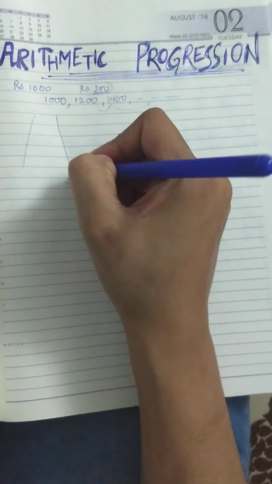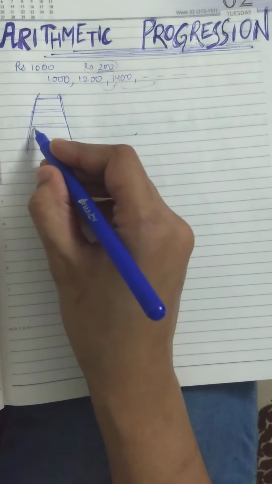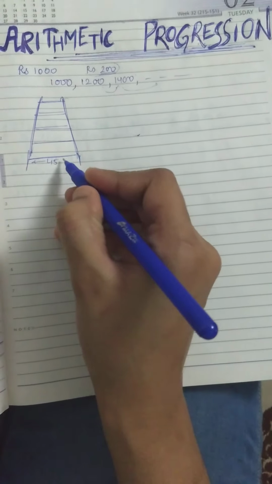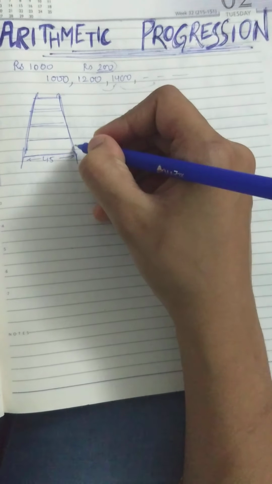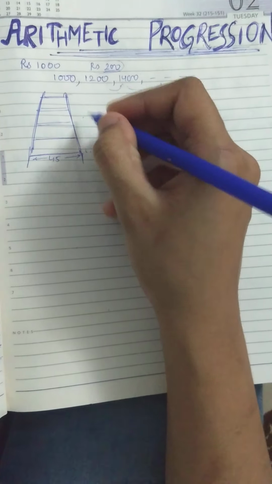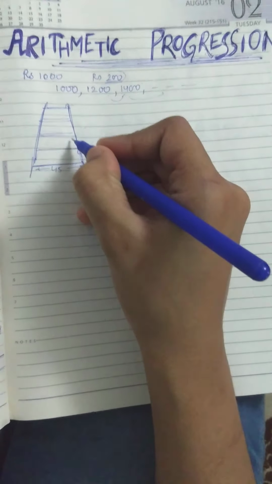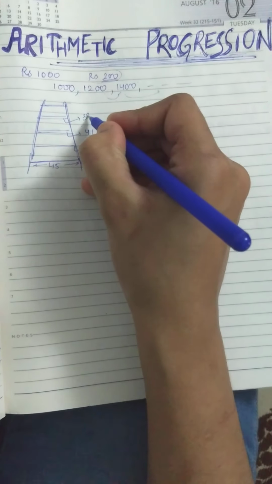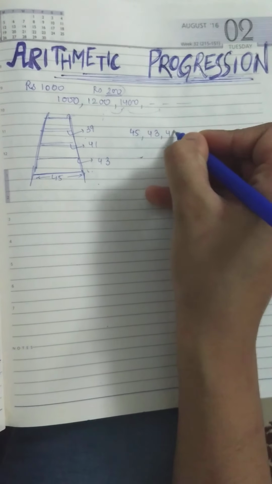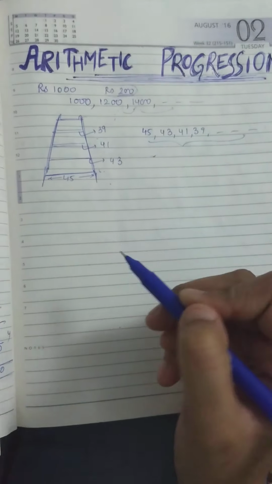Similarly, if you consider a ladder, many sticks are there on which we stand. Suppose the length of the first stick is 45 centimeter and it is decreasing by 2 centimeter uniformly when we go from top to bottom. So if this is 45, then this will be 43, then this will be 41, and then this will be 39, and so on. Now you are observing a pattern over here, 45, 43, 41, 39, and so on. Some pattern is forming in each of the numbers.